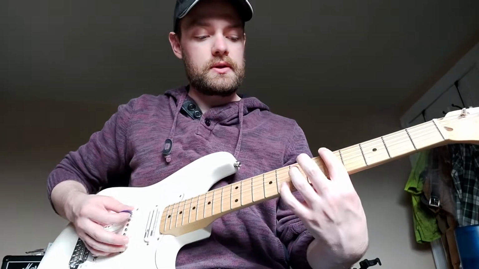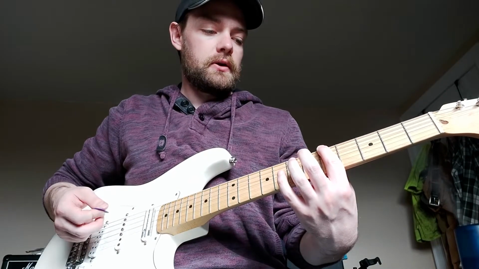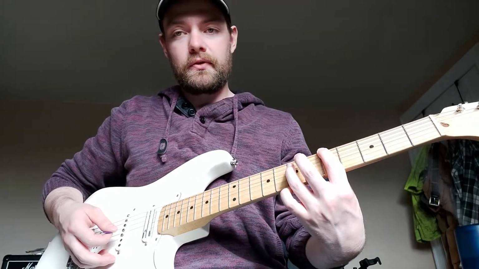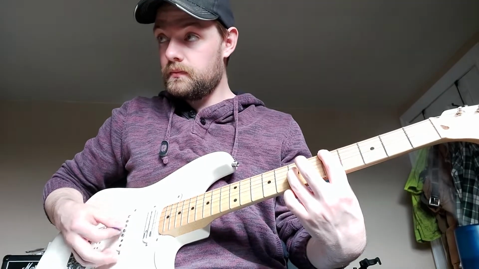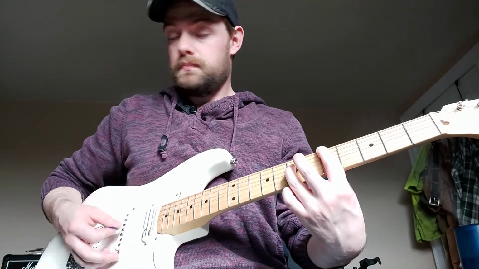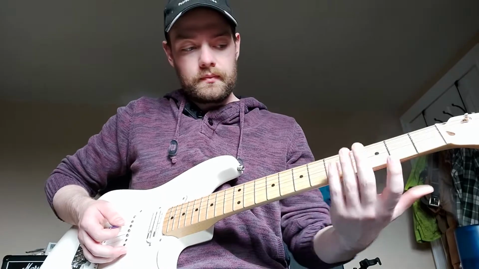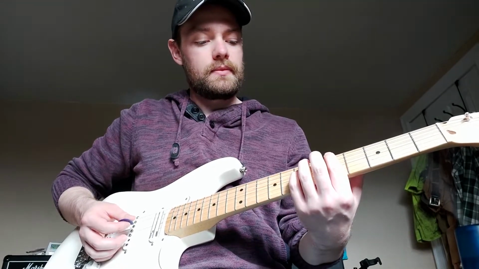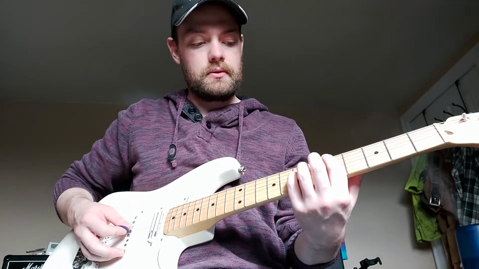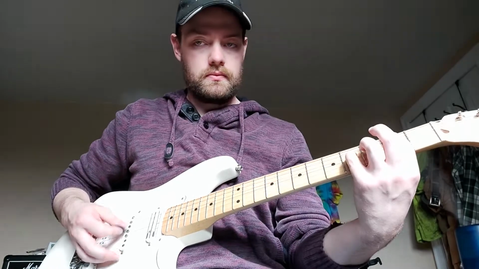And it's the same if you do this. If I play my 5th fret on my E string, and then my 7th fret on my D string, those are all octaves. One note is just higher than the other.